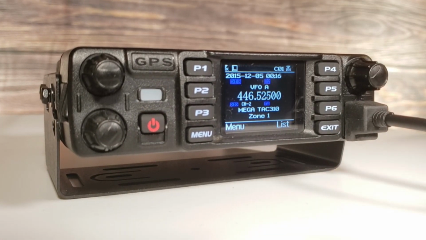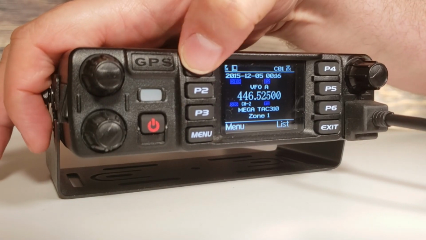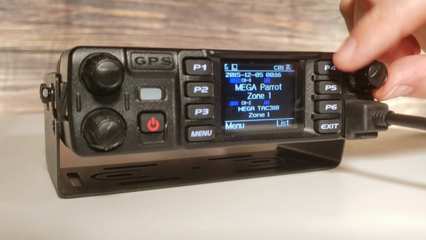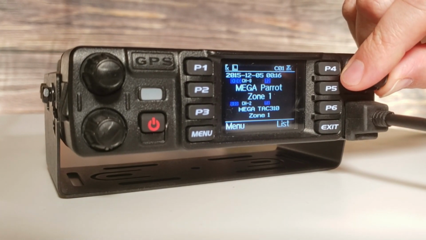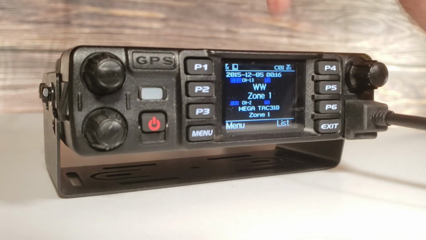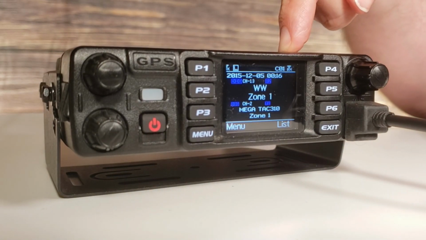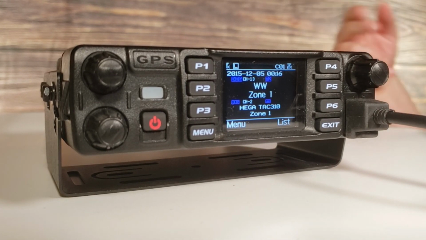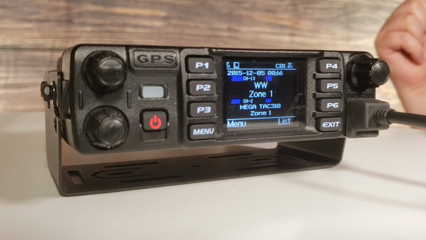So now, just to make sure that that channel is actually saved, I'm going to go back to channel mode. And I'm going to select the channel that I had just created, which is channel 13. 9, 10, 11, 12, and 13. Worldwide, there it is, ta-da, in your radio. So what you've just done is program a digital channel on the fly to your 578 radio.